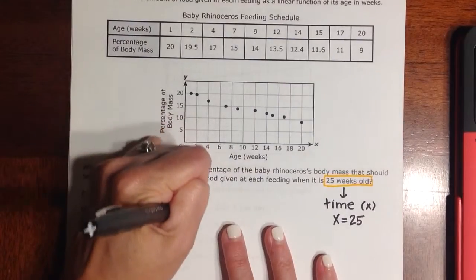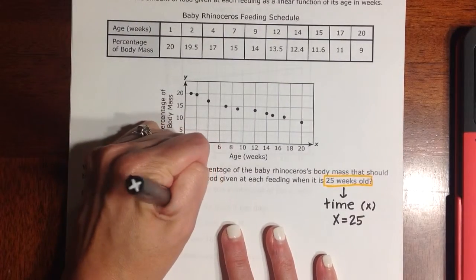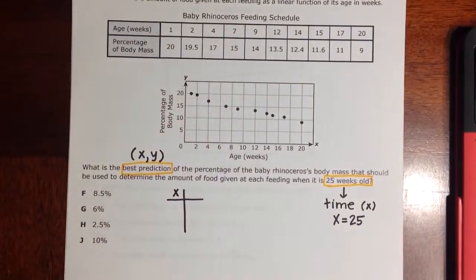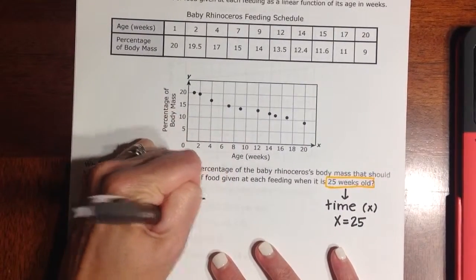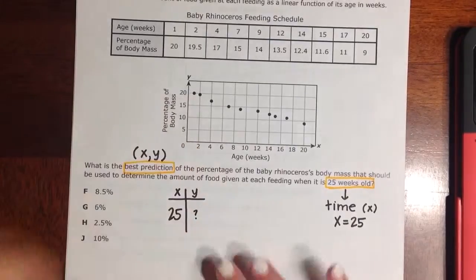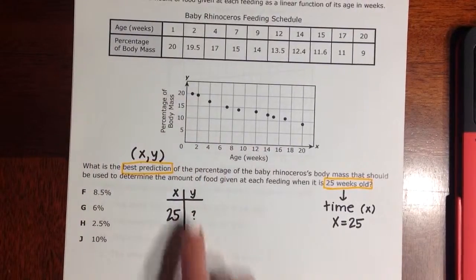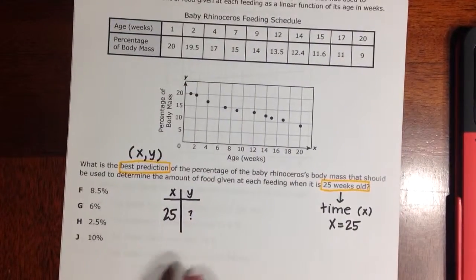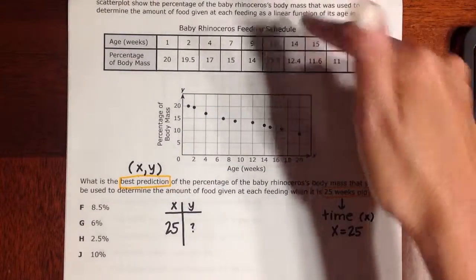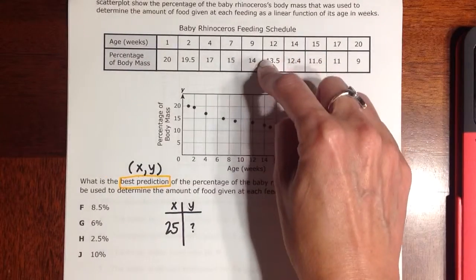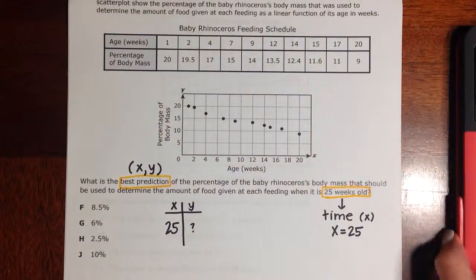So now I have a better idea of what I need to do, because if they give me an X value, what is it that they could be asking me for? The Y value. So that means I need to go to a table. But before I can go to a table in my calculator, I'm going to need an equation. And they did not give us an equation. They gave us a scatter plot and they gave us a table. Well, we can use this table to get an equation from our calculator.